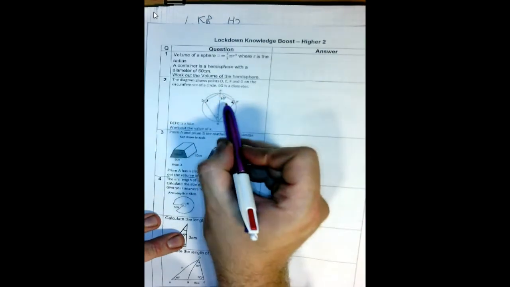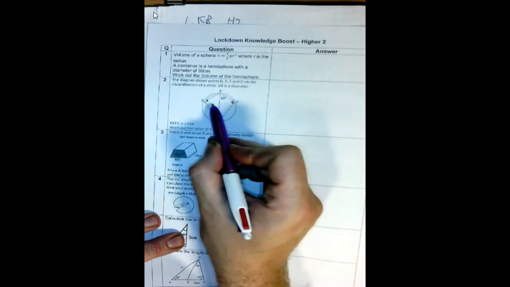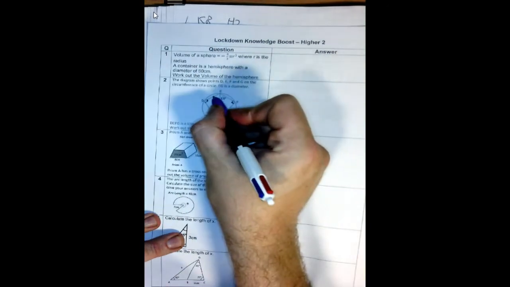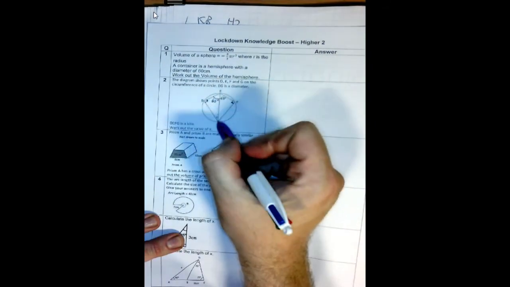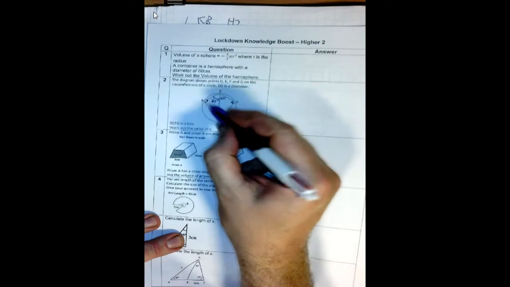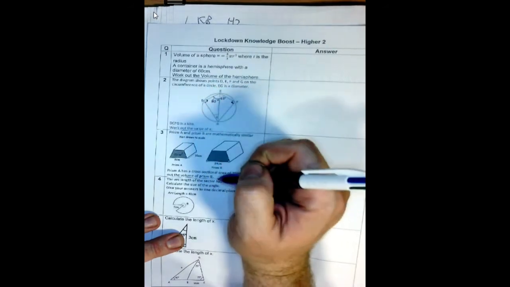EG as a kite means that these two triangles are similar, congruent in fact, so that is 65 degrees. In a cyclic quadrilateral, a quadrilateral with all 4 points on the circle, opposite angles add to 180.